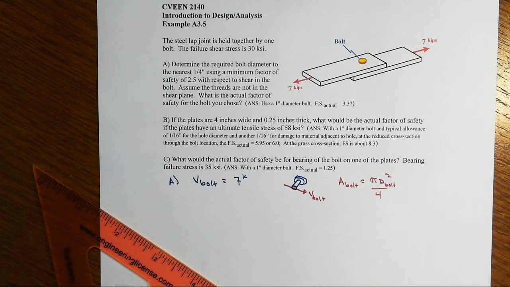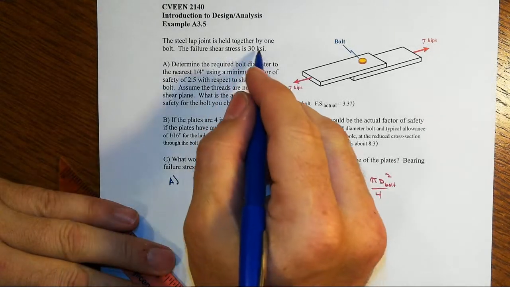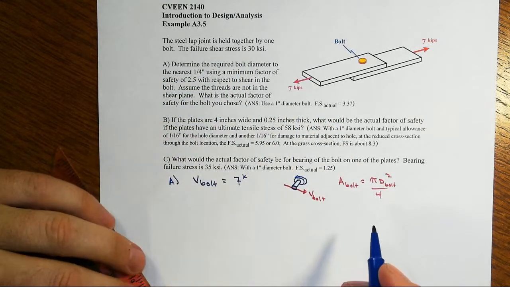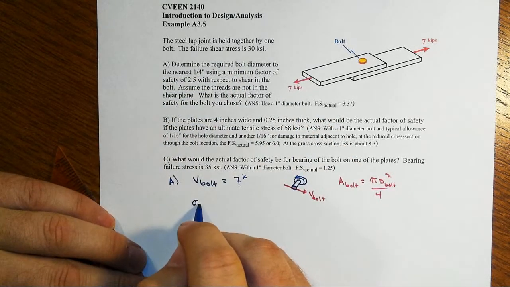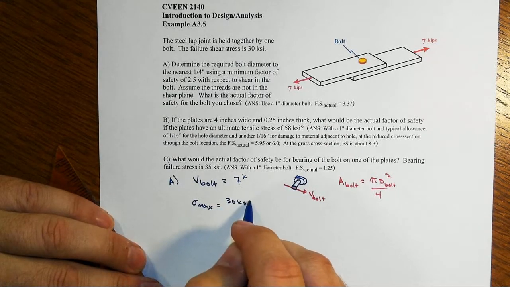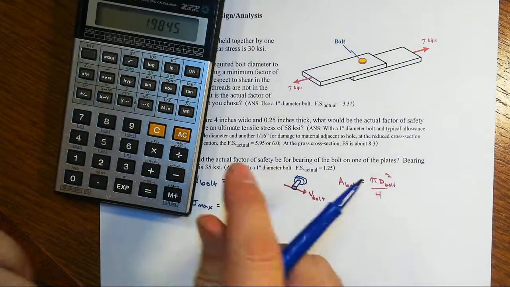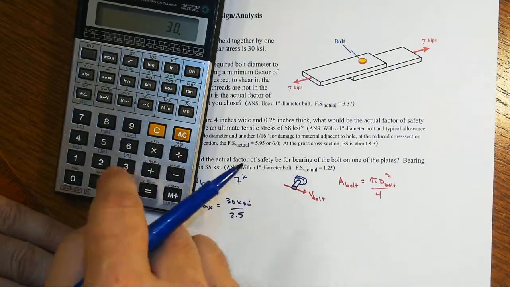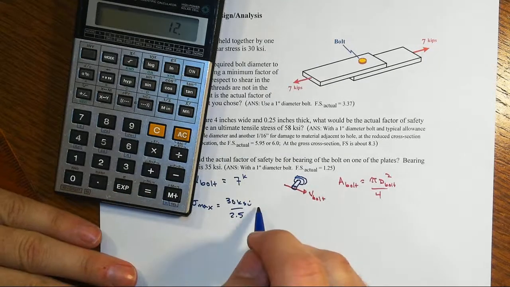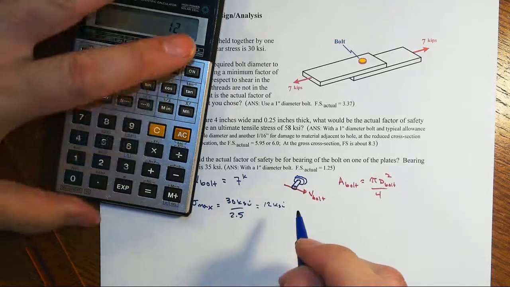Right, and so we're trying to keep a factor of safety of 2.5 and the failure shear stress of 30, so the max stress can't be any larger than 30 ksi divided by 2.5. Right, we want the maximum to be a lot less than what the criterion is. Maybe we don't feel very confident about that strength of 30 ksi, and that would give us a max stress.